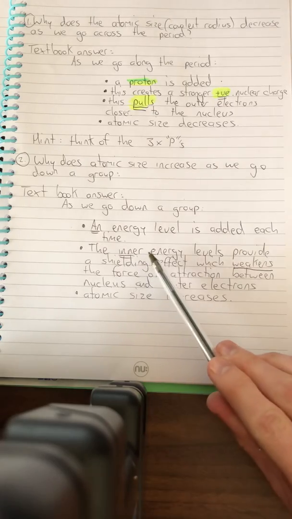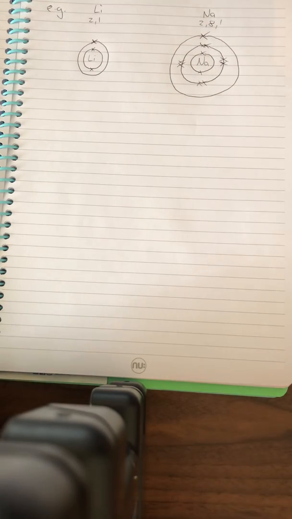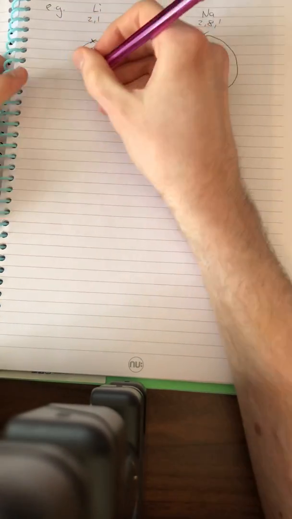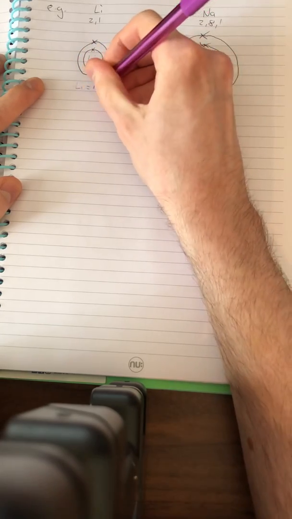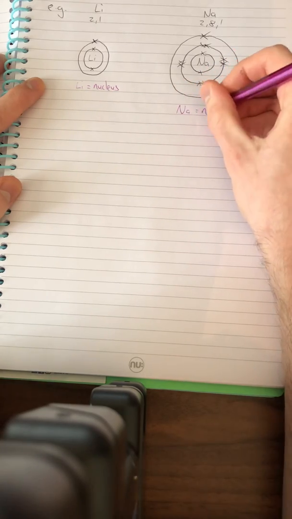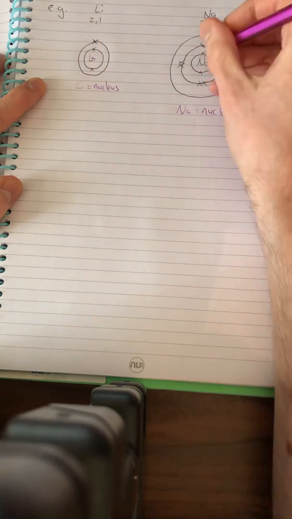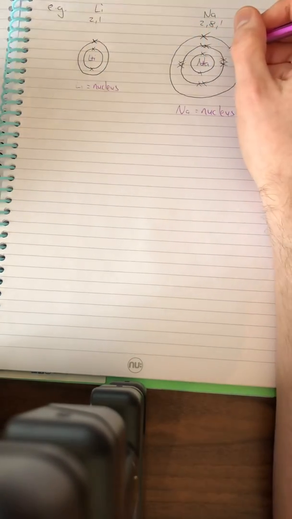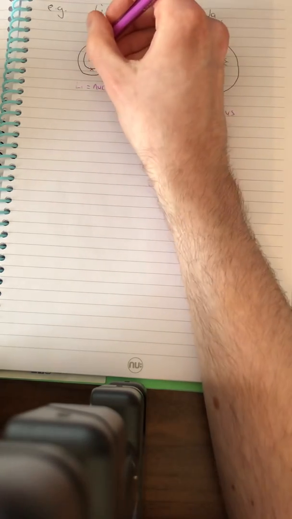That's why it's bigger. Now this bit here, the inner energy level, provides a shielding effect. This is where it gets a wee bit harder to understand. If we look at Li, that equals the nucleus. Na equals the nucleus. So there's going to be a positive charge there, and a positive charge there.